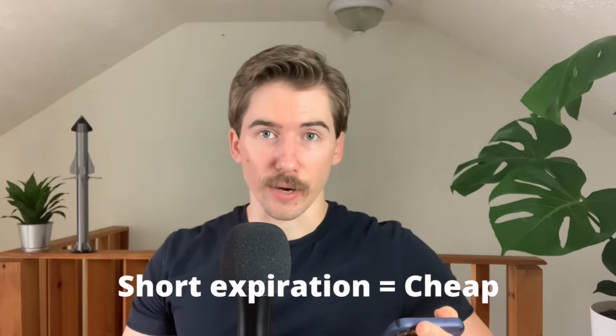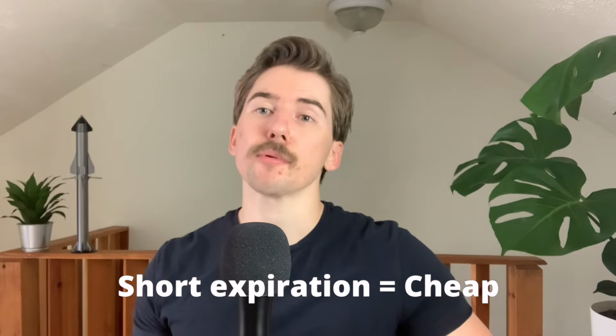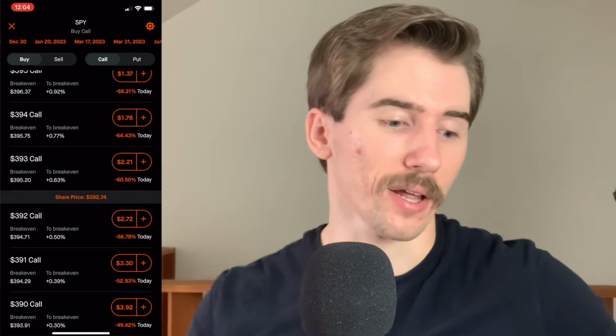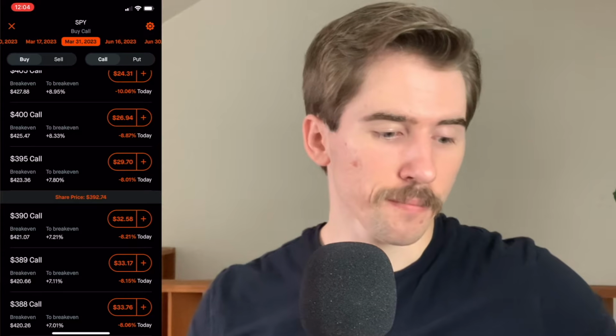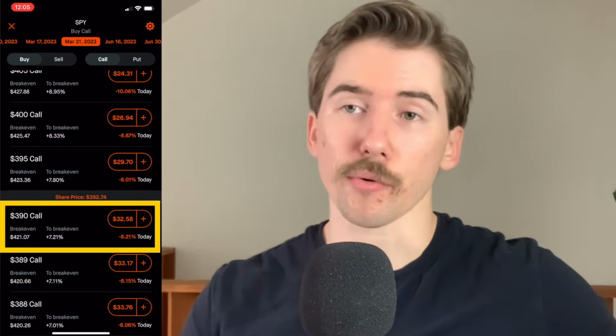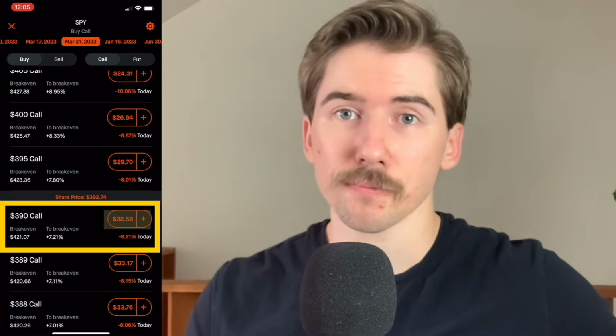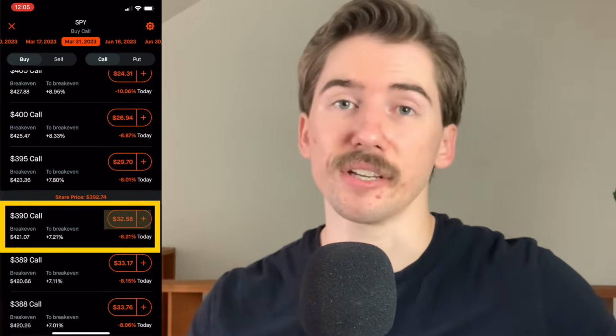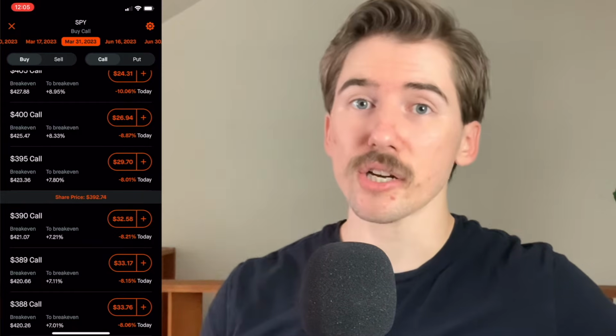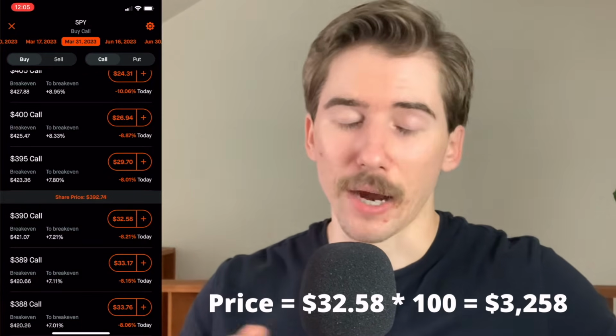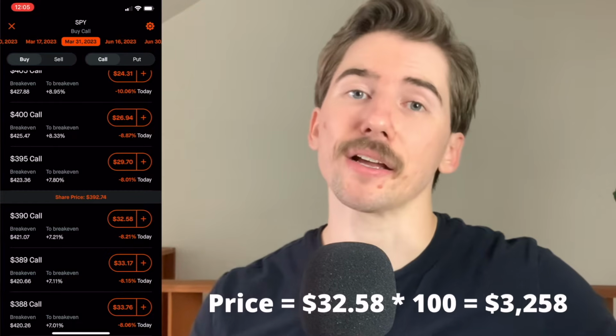And the shorter the expiration date whenever you're trading options, the cheaper these options are going to be. The more time that you give your option to expire, the more volatility that the stock can experience, so hence the higher prices for longer expiration dates. So if I were to go out to something like March 2023, these options that are at the money, or the $390 strike price, is going for $3,258. Now you're seeing it as $32.58, but you're controlling 100 shares of the stock, so you multiply the price by 100, and that's how much you're going to be paying to open this option.